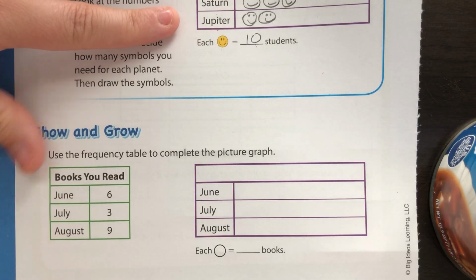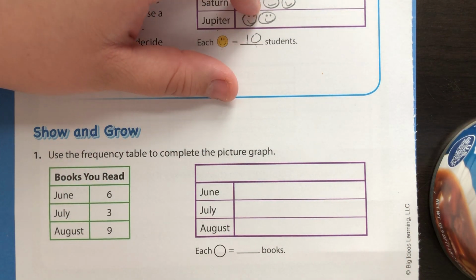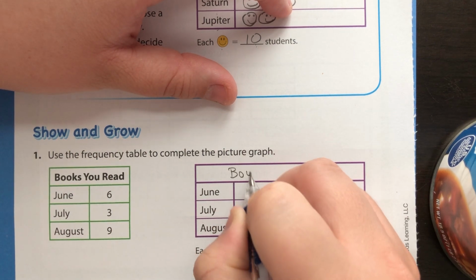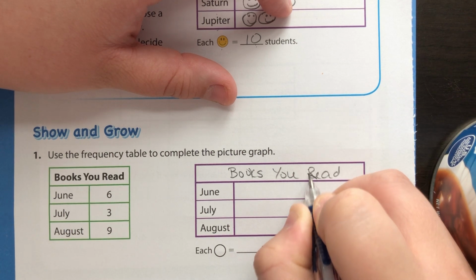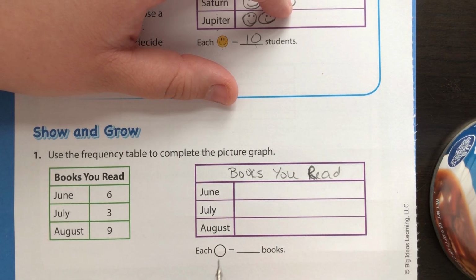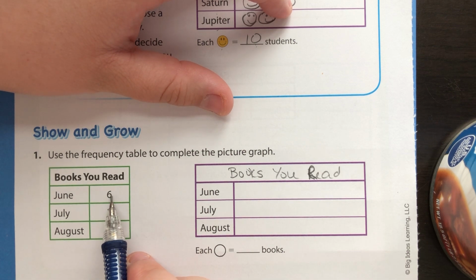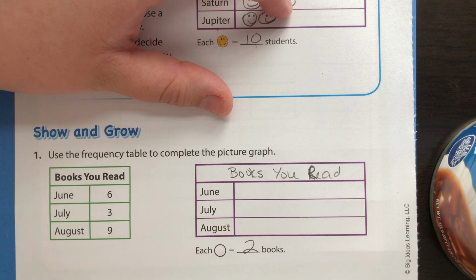So let's do it over here. It says, use the frequency table to complete the picture graph. Books you read. So the title goes first. So books you read. There we go. Over here, it looks like we have to use a circle for the number of books. I would say because of this, I don't want to draw 9 faces. So let's do it that the key is by 2. So each circle will stand for 2.